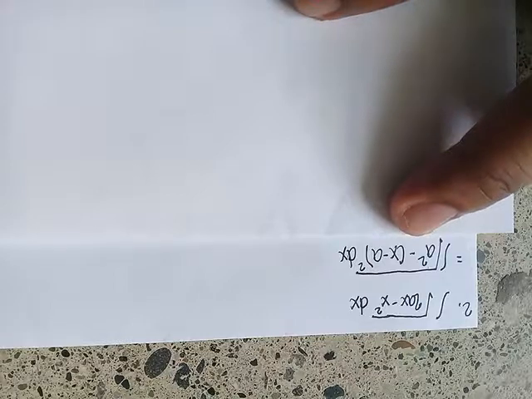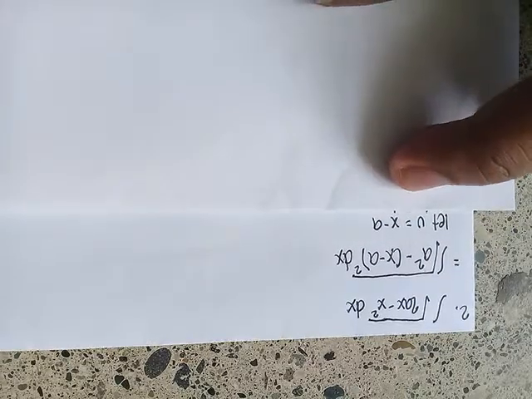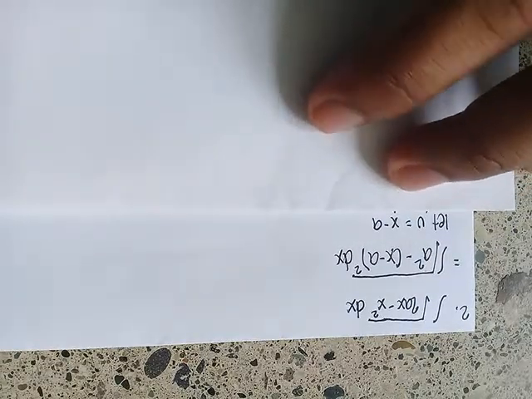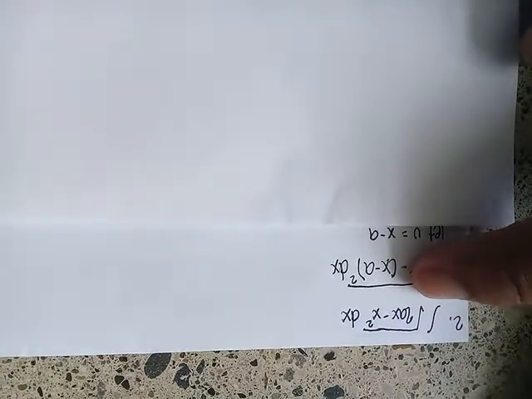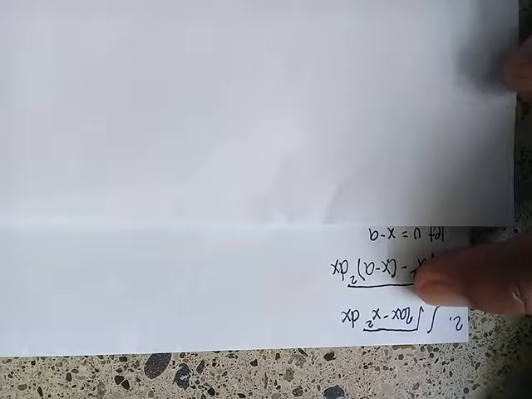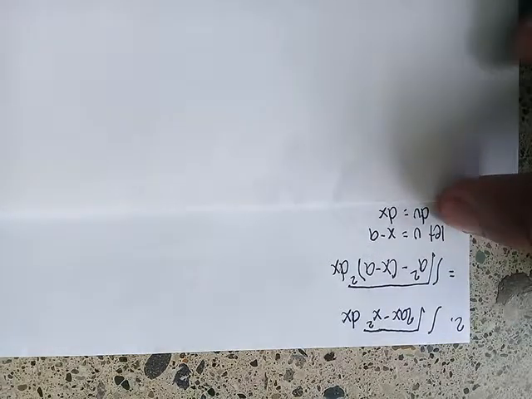And then after we have expanded this one, we will now apply the u substitution. So let u be x minus a, since we have the expression that is in the parenthesis, as it is stated in our u substitution rule, that anything can be substituted once it is inside the parenthesis. So the derivative of this one will be dx.